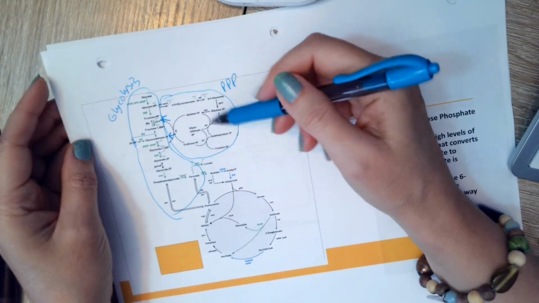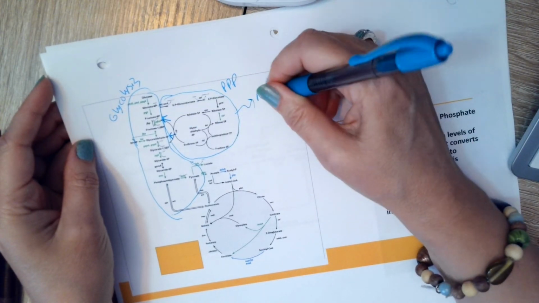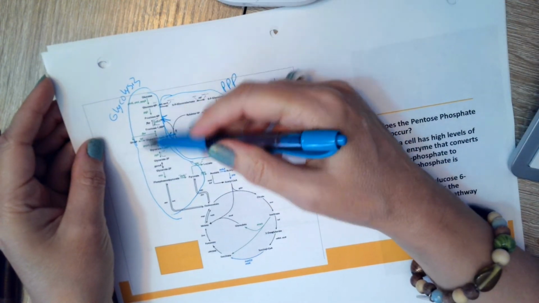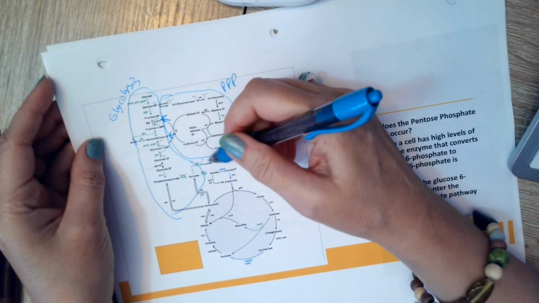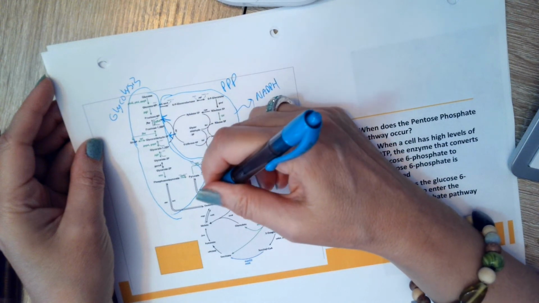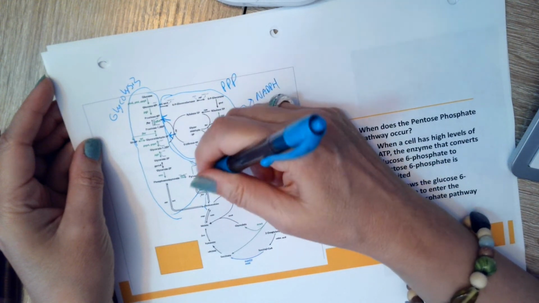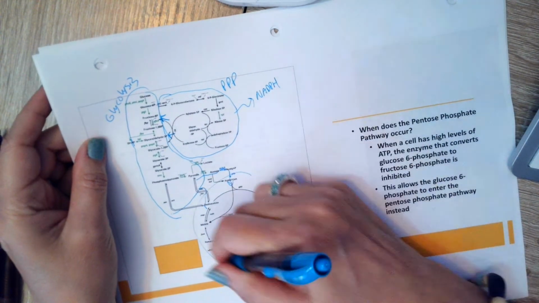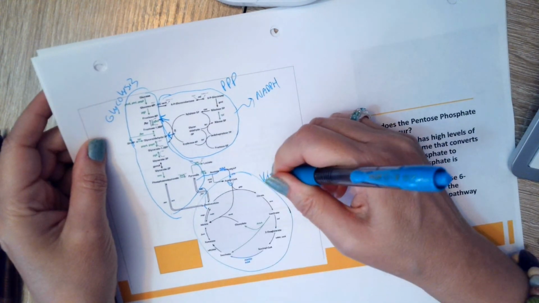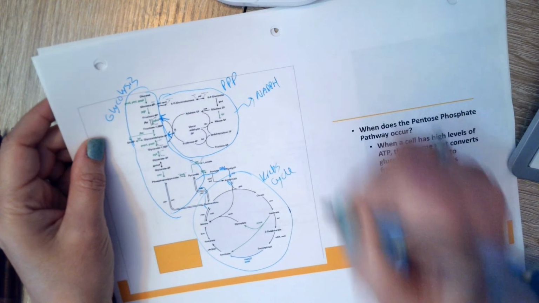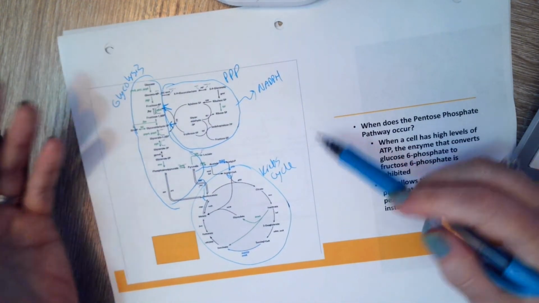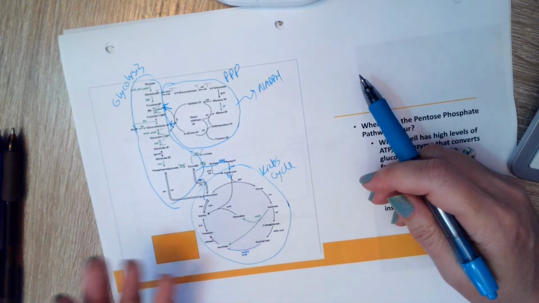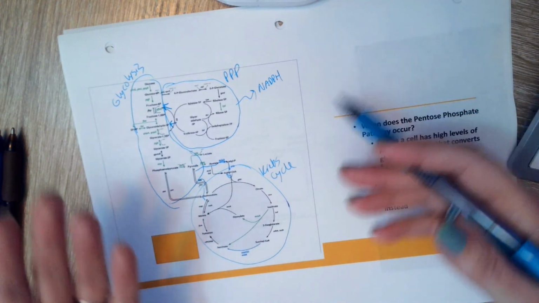Our pentose phosphate pathway, we're getting NADPH out of that. Here is our glycolysis happening, and then it's going to go into the Krebs cycle, sorry, can't see my own slide, it's very small. So what we have here are 3 metabolic maps together, because they are all dependent on each other.